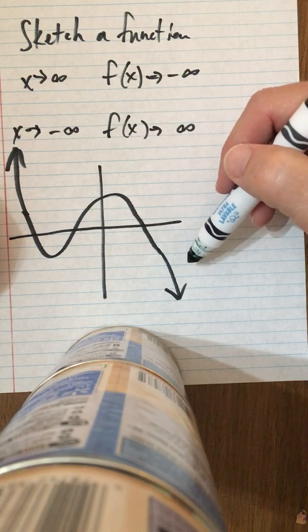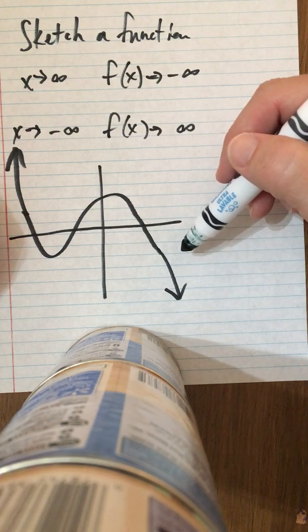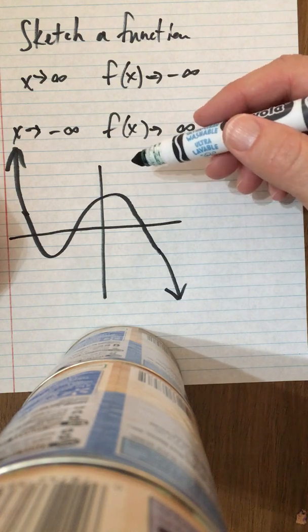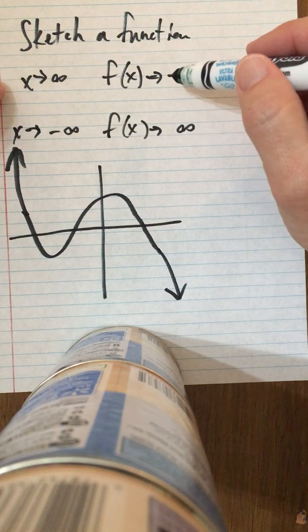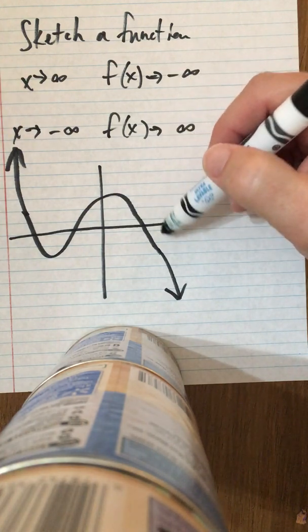Hey, Jeff. Why was your marker? Hold on. I'm teaching, I'm using your marker, but I'm teaching a class. Sorry about that.